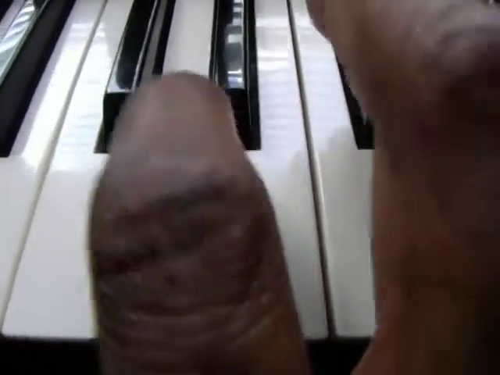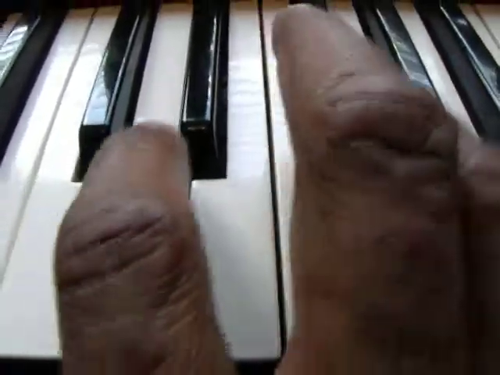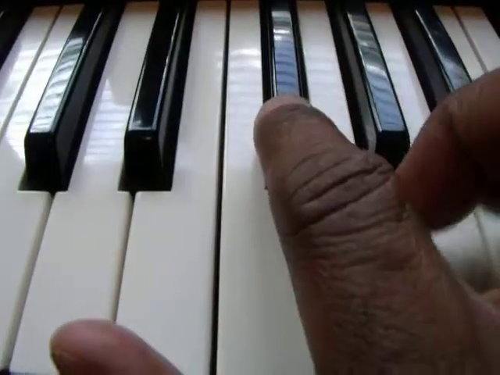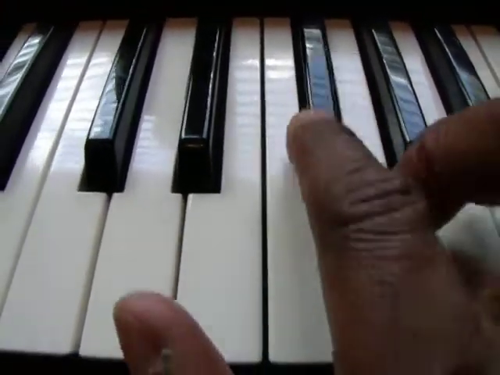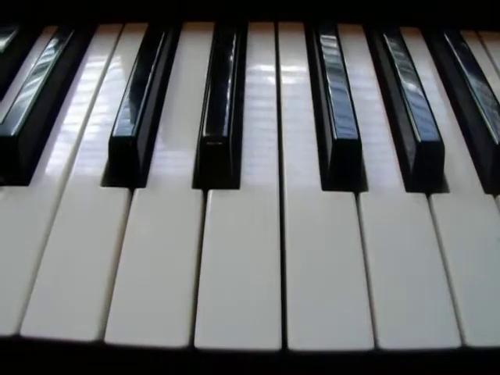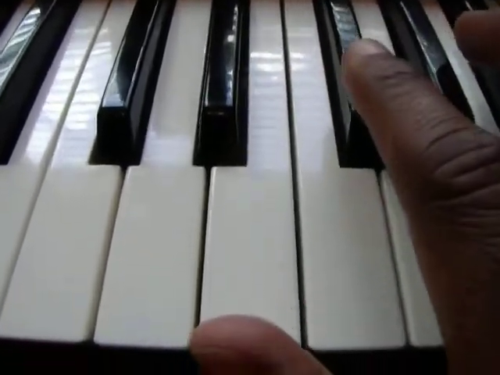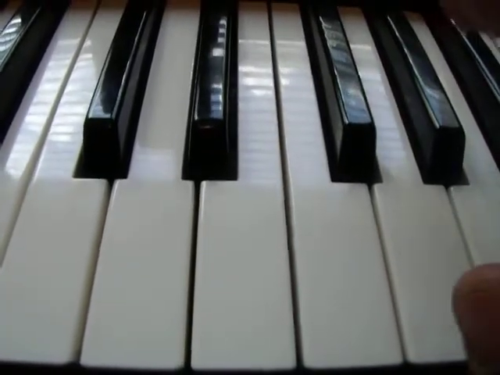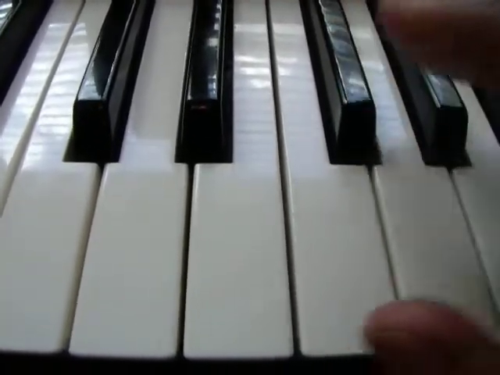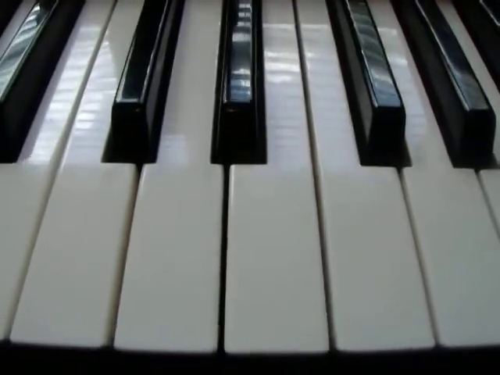So this way you get that distance of the half step of the seventh degree of the scale for a typical major scale. So that's why you would play the F sharp, and in the written music, in the key signature, you would see the F sharp symbol.